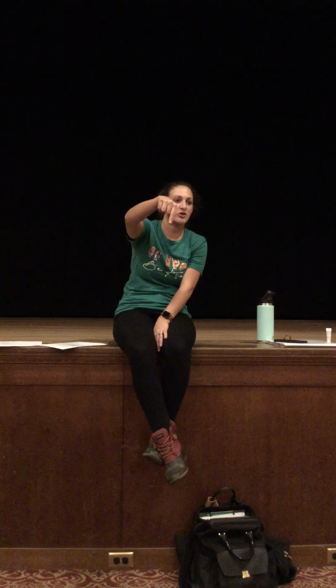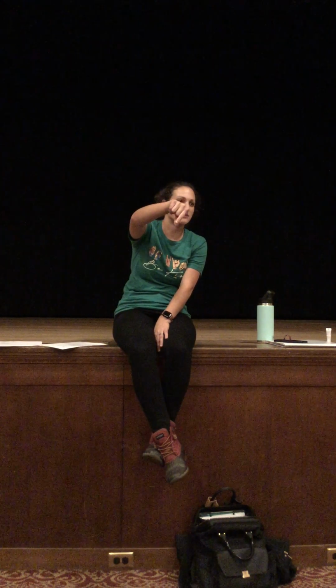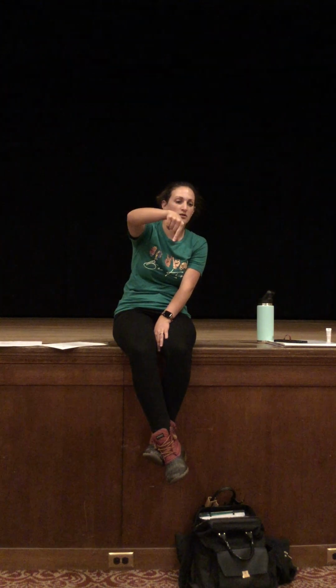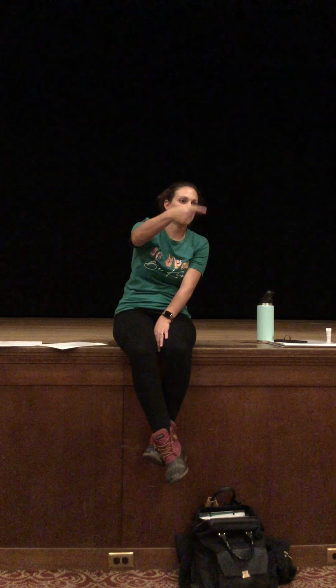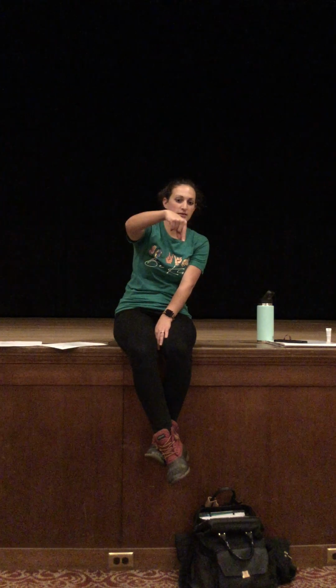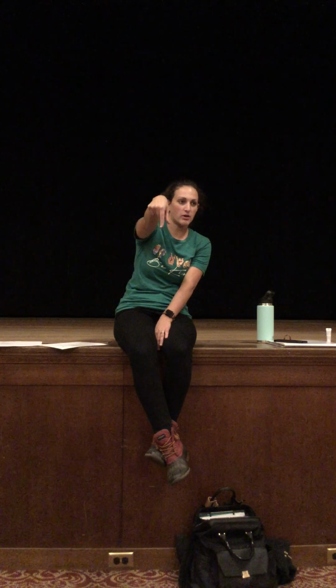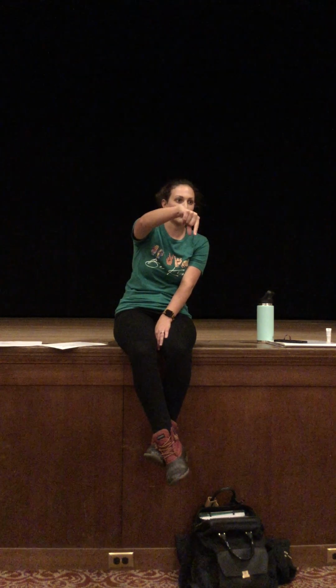I was going to say something. Oh, G and Q. Same sign, just one flip down, kind of like K and P. But with Q, that thumb has to be down. So I always think of G with that thumb out is the same as Q with that thumb down. G, Q.